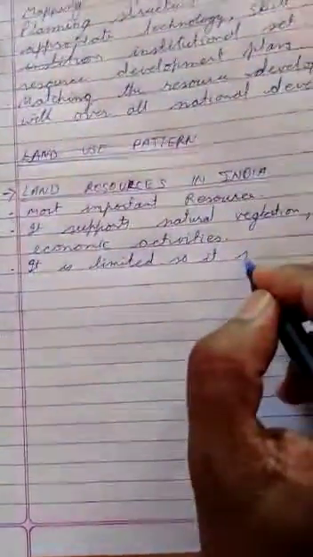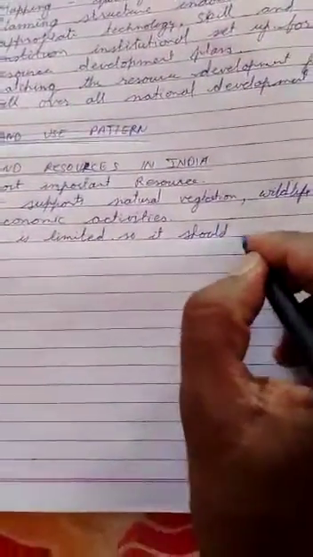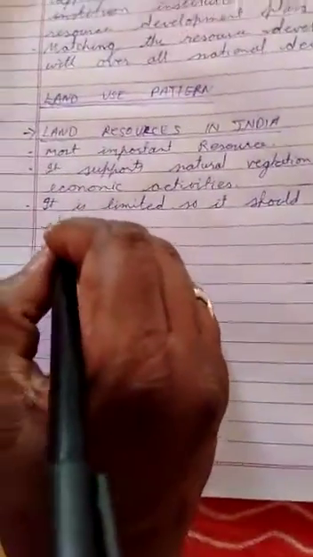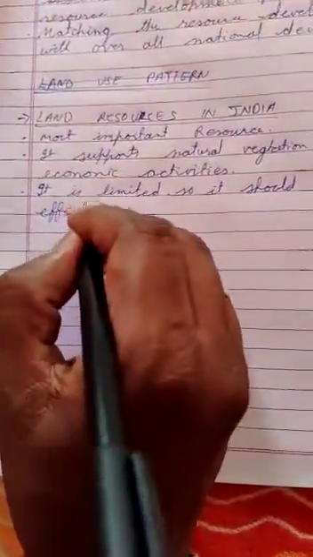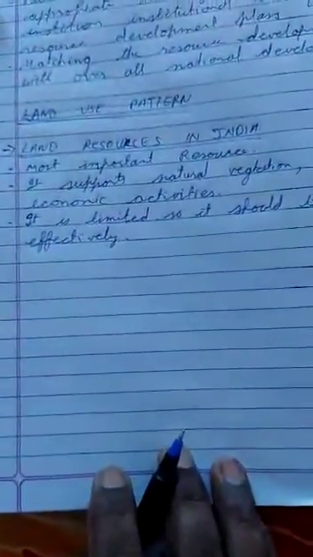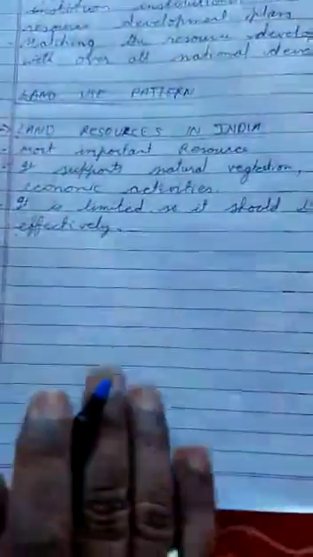Why is it limited? Because it cannot be expanded, we cannot make it bigger.